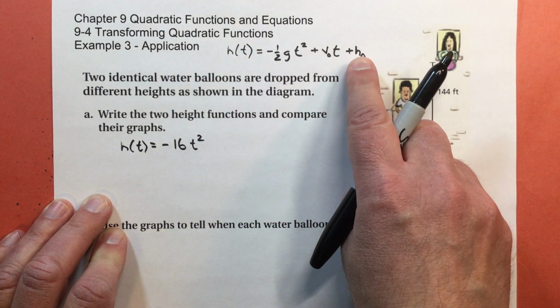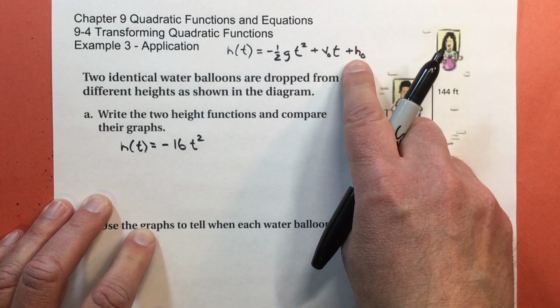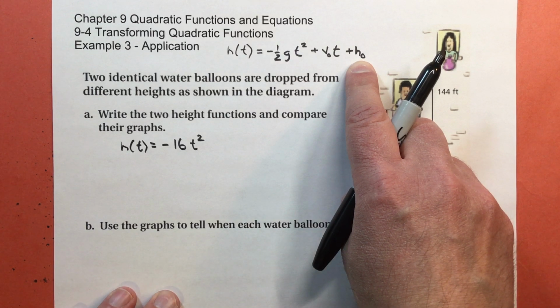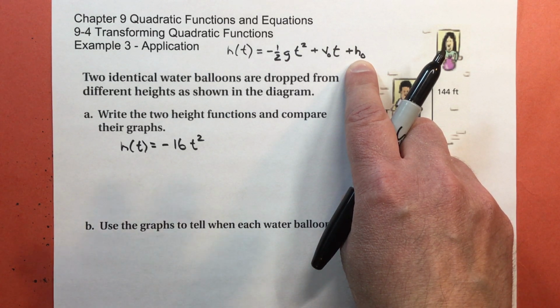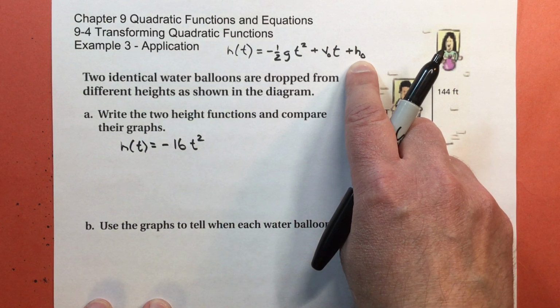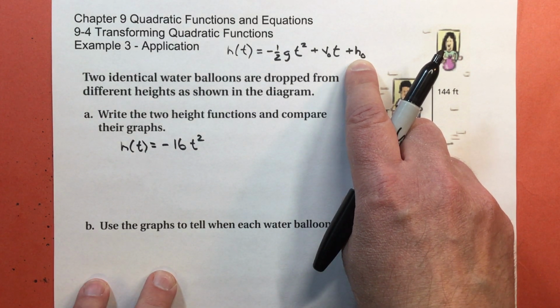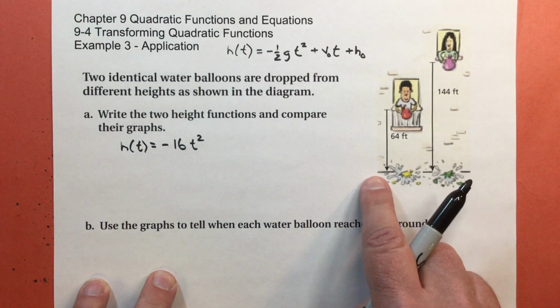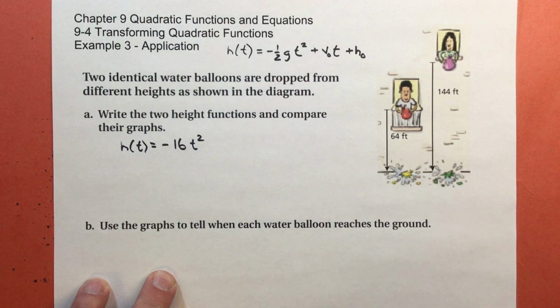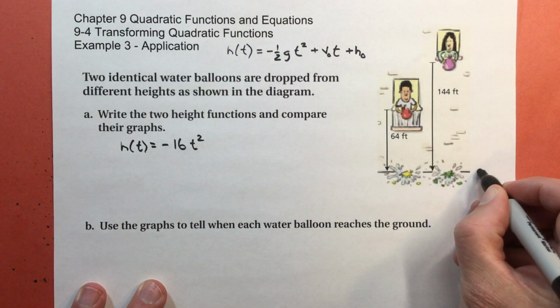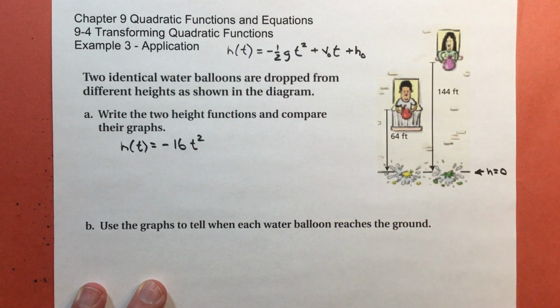This is how high above the ground, and wherever you define the ground is up to you. You probably learned about relative motion and relative points of reference in middle school science. I know my kid is learning that right now while I'm recording this. So in this case, it's going to be the ground where this building is. So it's 64 feet above the ground. So this would be h equals 0.